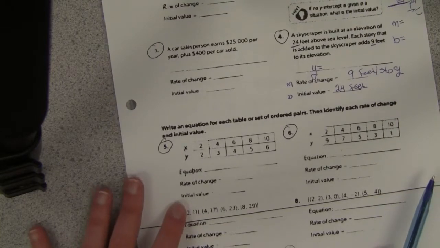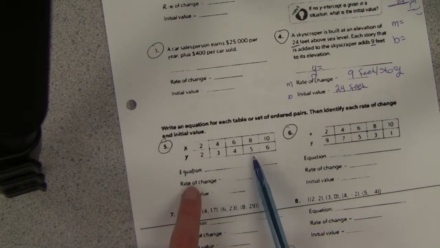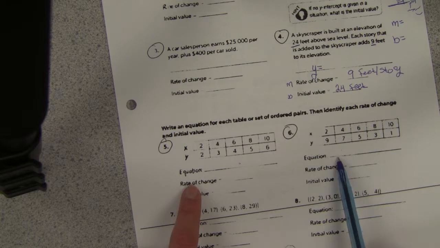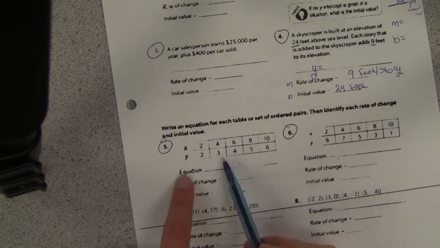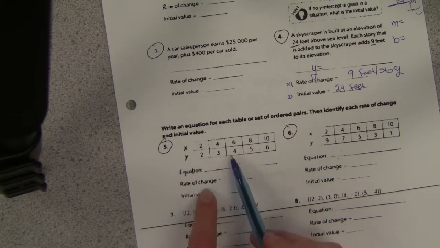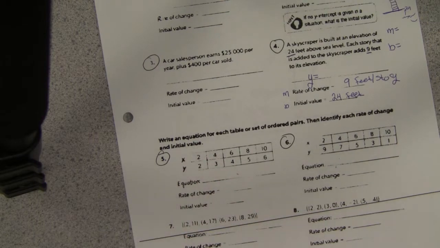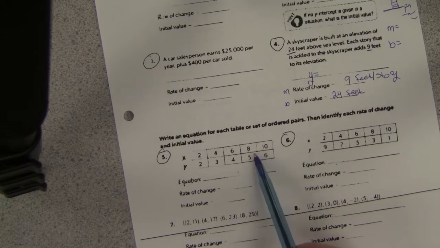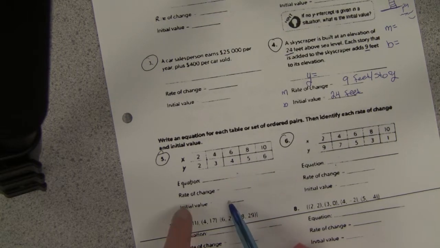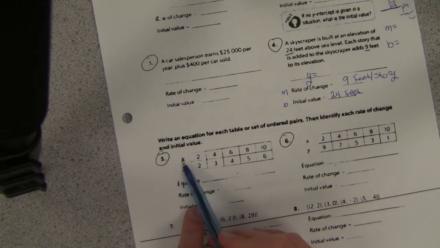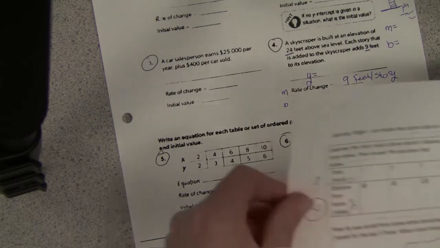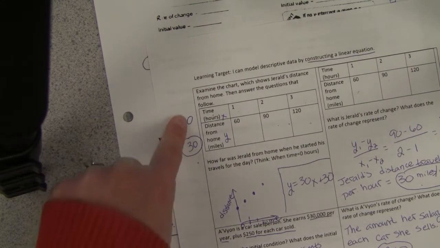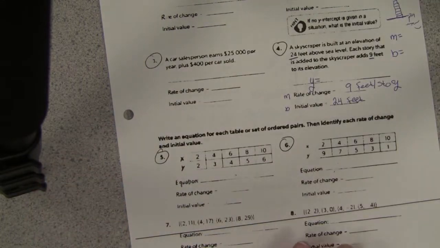Okay, number 5. I'm going to go through number 5, and number 6 will be on your own. So this one, number 5, now I've got a chart. So think back, what are you looking for in order to find the initial value? Well, I need to know when x is, what did we say again? Oh yeah, we said 0. That's what's important, x is 0.